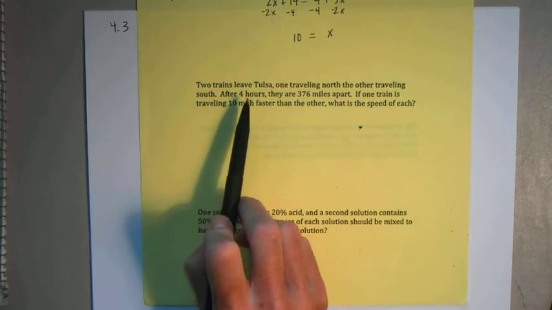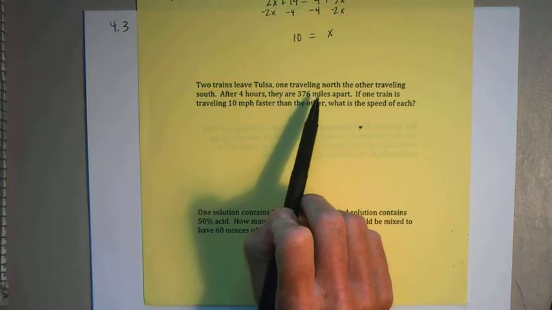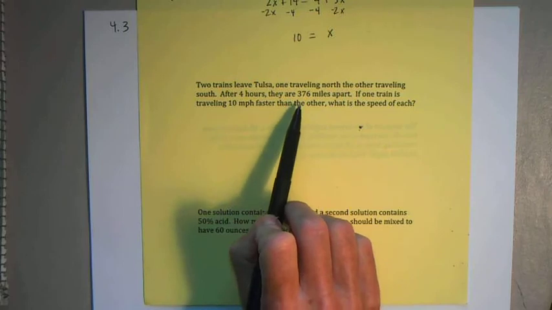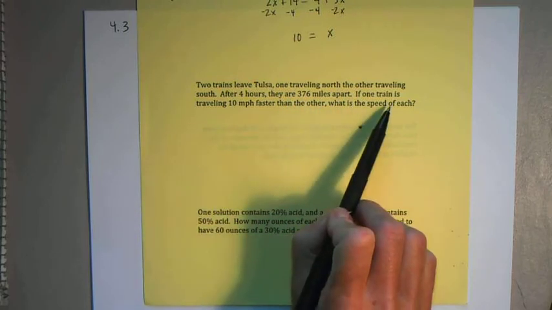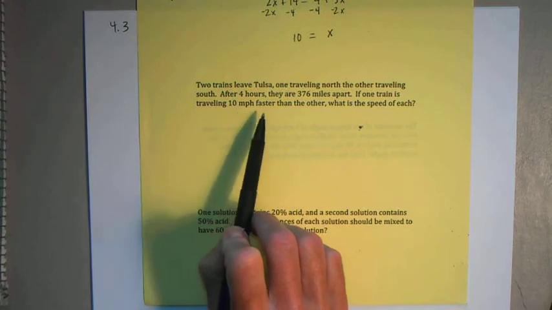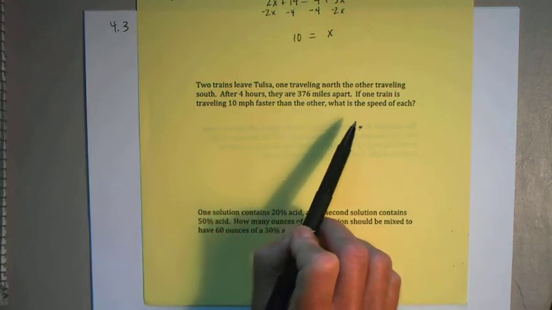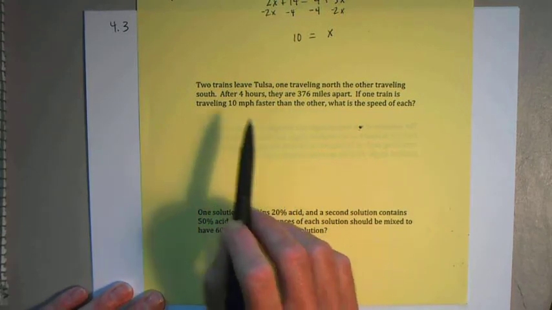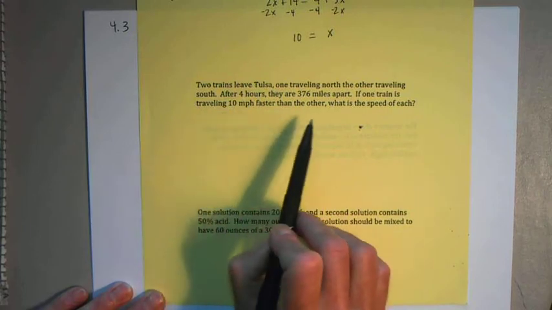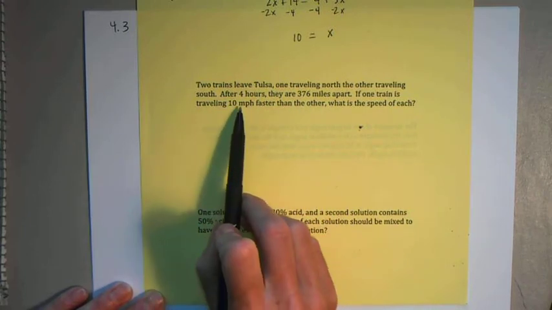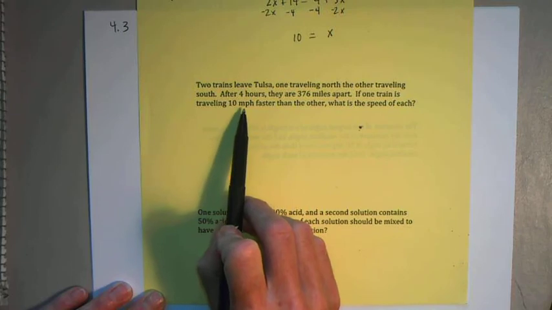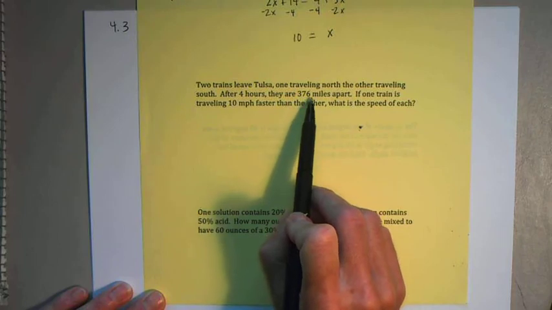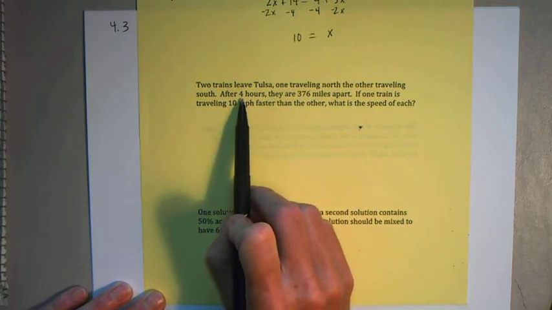2 trains leave Tulsa, one traveling north, the other traveling south. After 4 hours, they are 376 miles apart. If one train is traveling 10 miles per hour faster than the other train, what is the speed? Now, there's a couple things in this paragraph that imply an equation. We see miles per hour, and when we see that, we know we're talking about a rate. And we see distances, 376. And we see time, 4 hours.